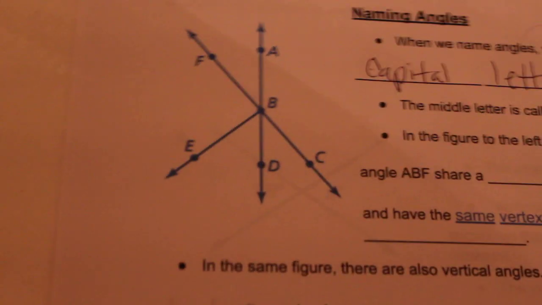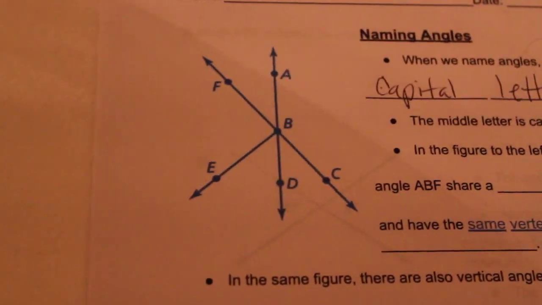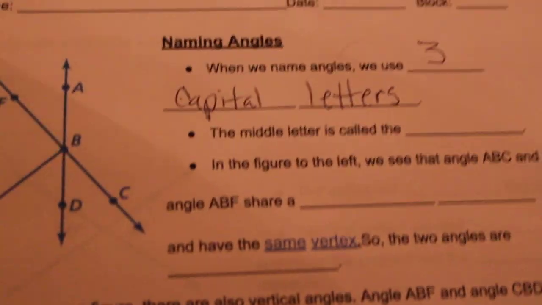Notice how in our figure over on the left, they are all capital letters. They're all to name those angles. The middle letter is called the vertex.